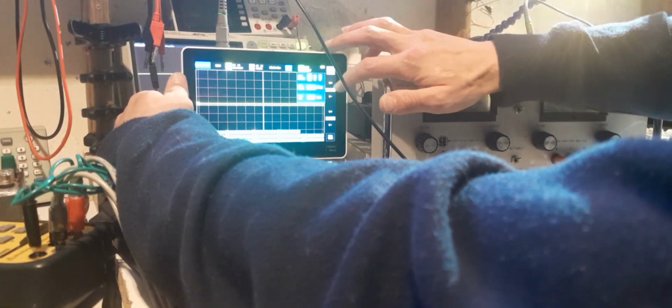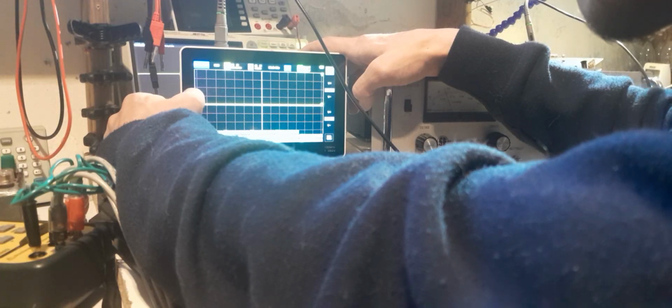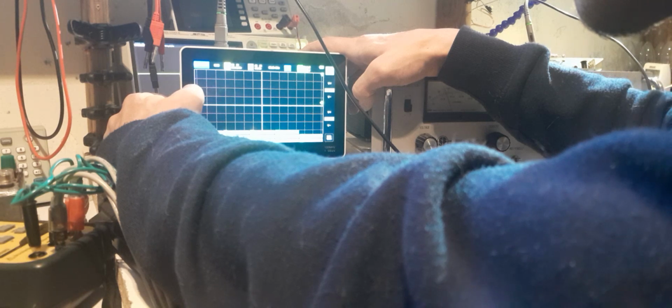Well, can I move the trigger up and down? Like I said, I should be able to. Here we go. Alright, let me put this waveform not on a line and move the trigger up to my minuscule waveform. This thing's giving me the shits.